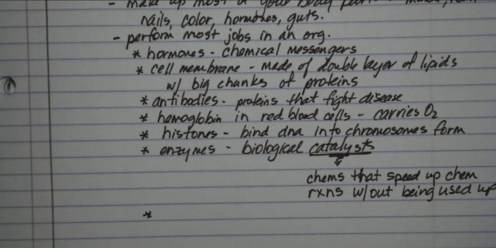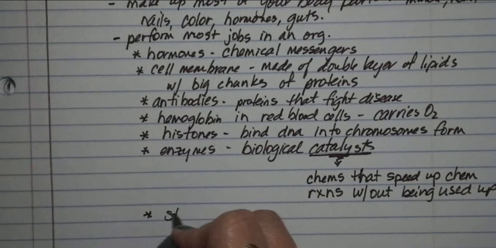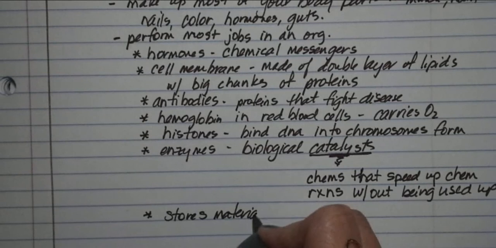All right. The next one we have is the fact that another function of the protein is that it stores materials, which is weird to think of. Let me explain this really briefly. It stores chemicals that are needed by the organism, and usually these chemicals are toxic.